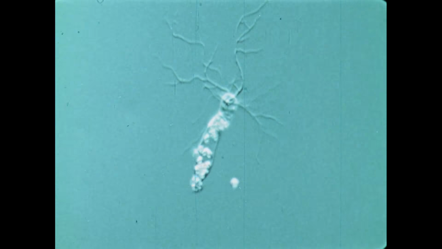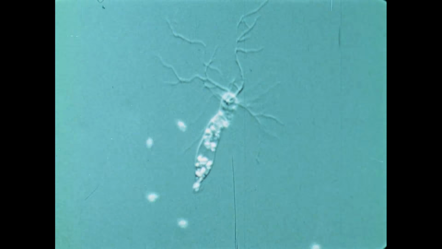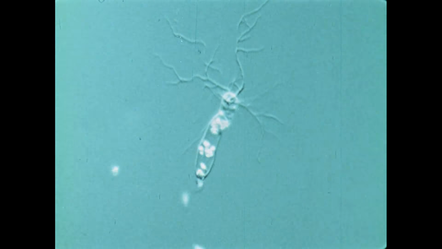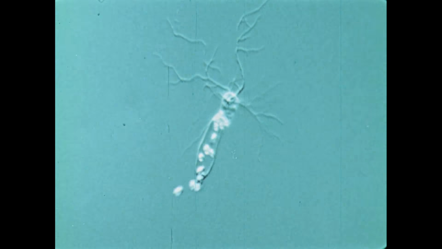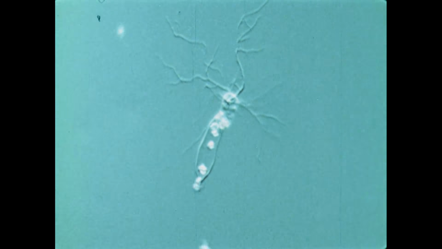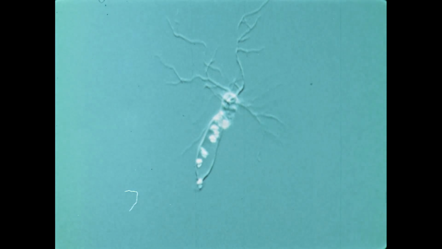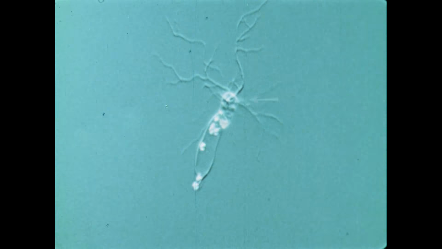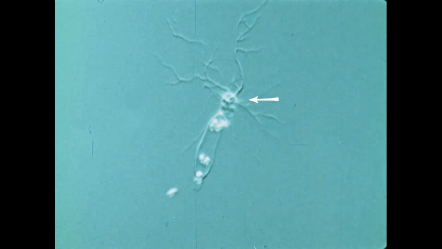The water mold Blastocladiella emersonii occurs in soils and freshwater ponds and streams. It is a useful organism for studying growth and differentiation. The plant consists of a terminal sporangium and a basal cell, which bears rhizoids.